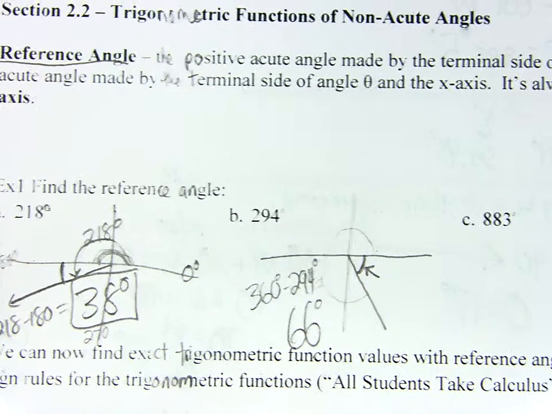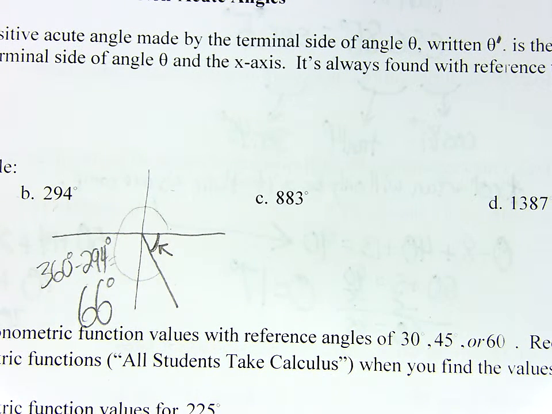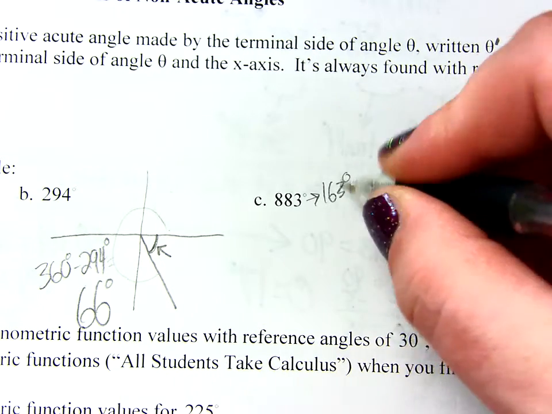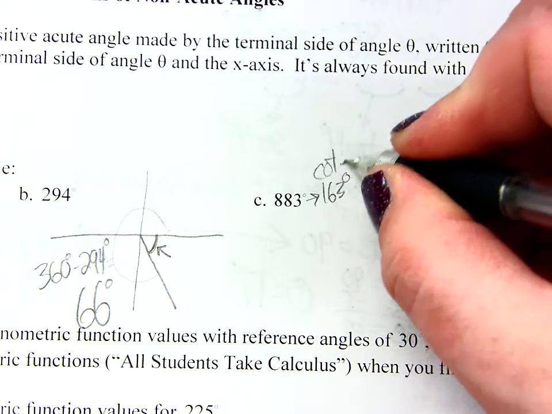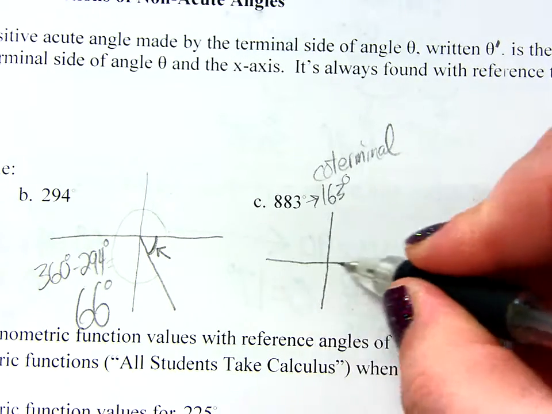Now, how do you think we handle something like C, 883? And what was the vocab word for that? Do you remember? When you keep minusing 360? Co-terminal. Co-terminal, yep. So first, we'll make our lives easier and bring it down to, I get 163? So it's the same thing as a 163-degree angle, so they are coterminal. So see if you can find its reference angle.